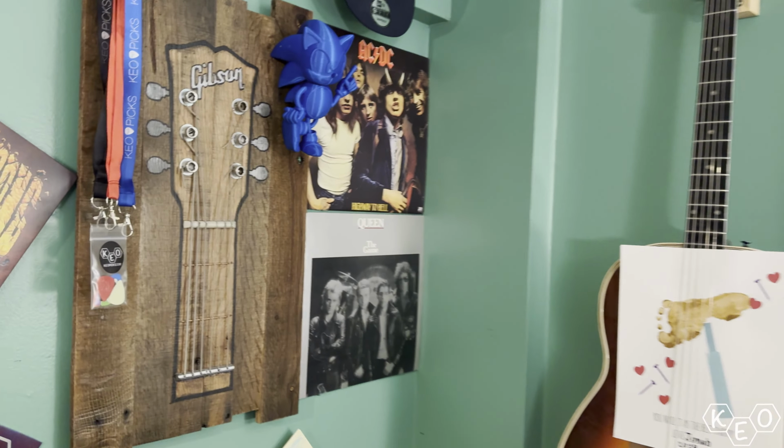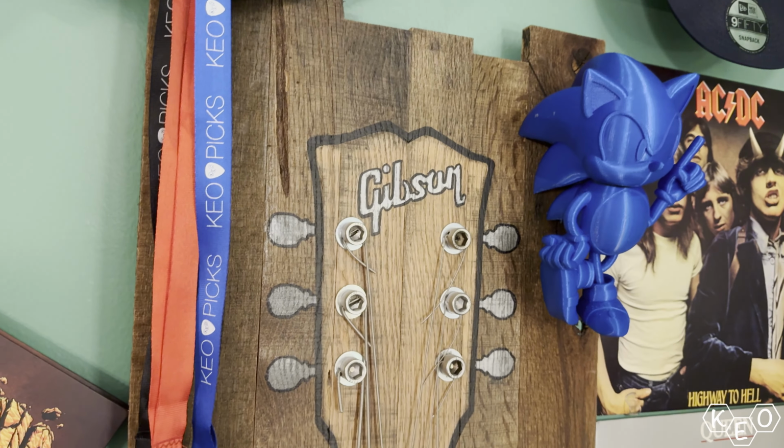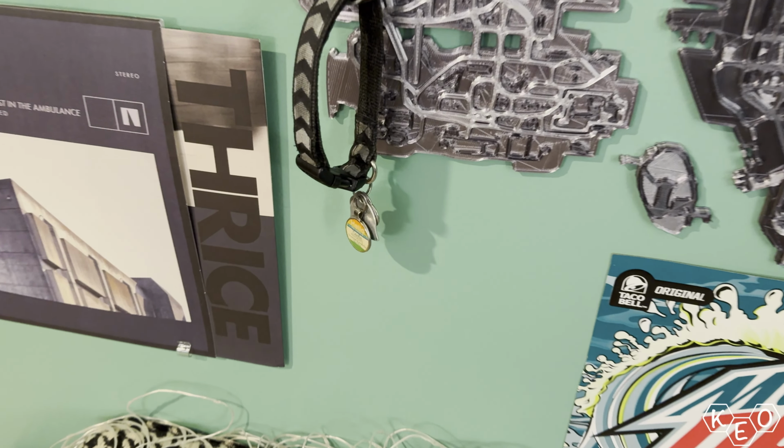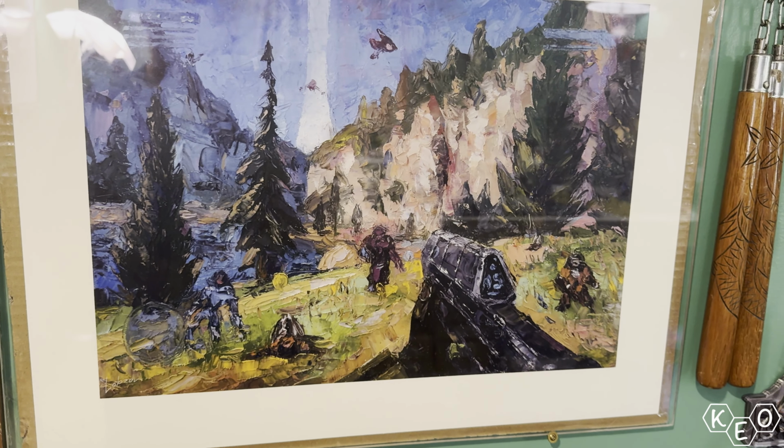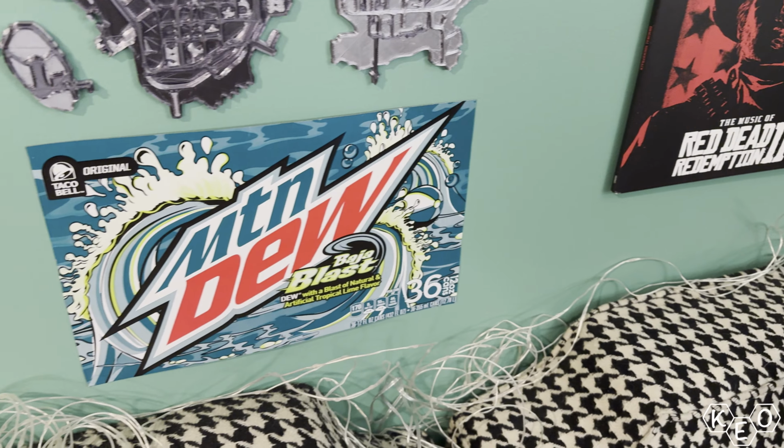There's also a Gibson guitar neck piece of art that my dad did using barnwood from my grandpa's barn in Wyoming. I've got a leash and collar from my dog Nacho that passed away a little bit ago, so he's always hanging up there with us. There's this beautiful piece of Halo artwork that I found super randomly online. This is an excellent piece that captures the awe that I first felt playing that back in 2001. There's also part of a Mountain Dew box that I just cut up and put up there. So there's no depth here. It's just goofy stuff on the wall.